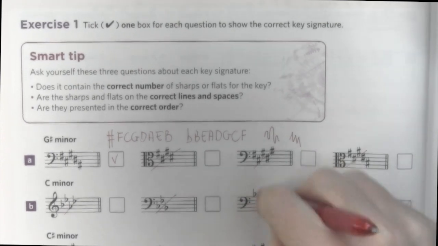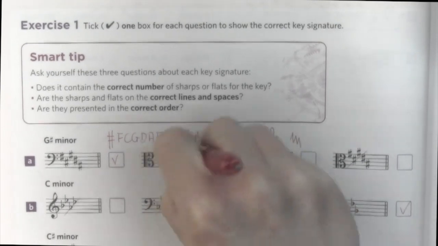I'm just going to rub all of these out because I want to make it clear.